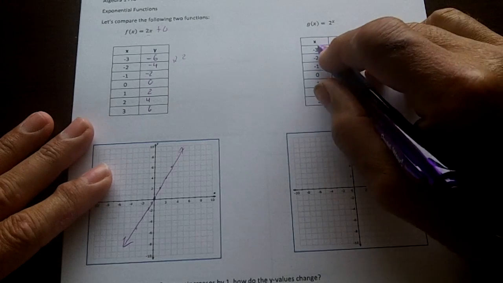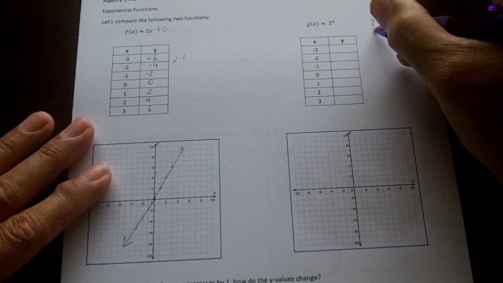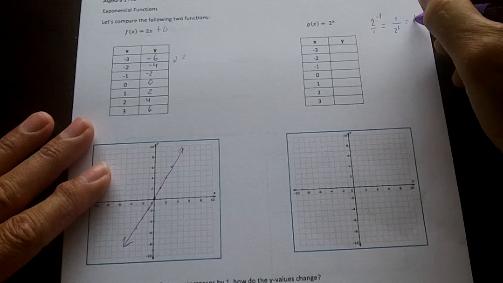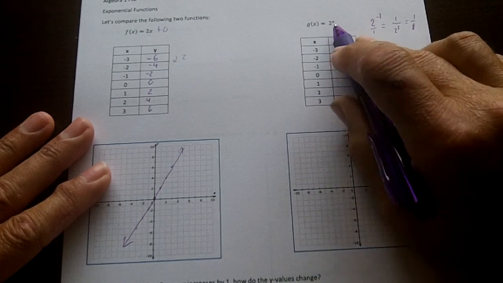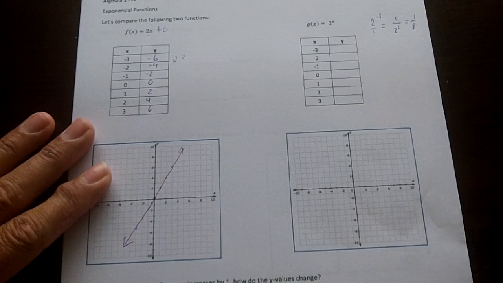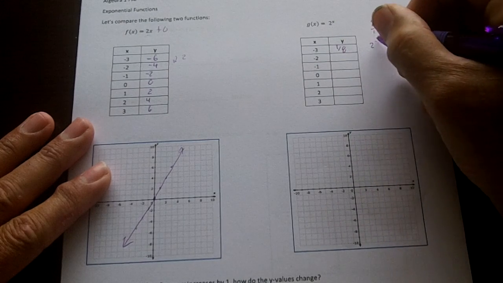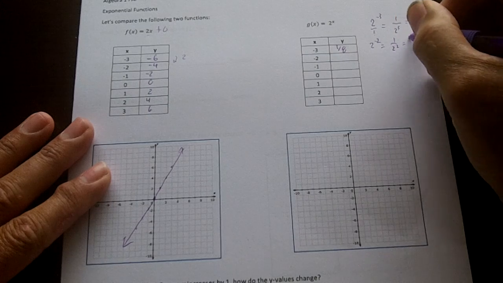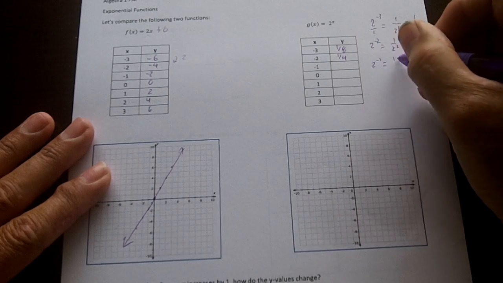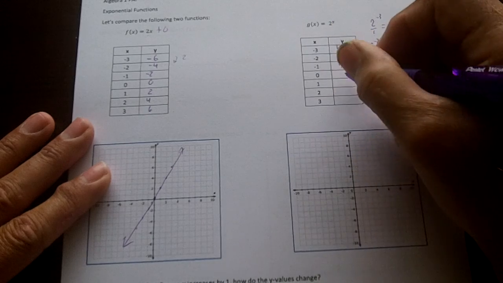Over here, though, you need to remember your negative exponents. If you do 2 to the -3, remember 2 is 2 over 1. This is going to turn into 1 over 2 cubed, which is going to be 1 over 8. When you have a negative exponent, it's going to flip your base and turn the exponent positive. You need to remember that. We did that earlier this year. So 2 to the -2 would turn into 1 over 2 squared, which should be 1 over 4. And then 2 to the -1 would turn into 1 over 2 to the 1, which would be 1/2. And if you put 0 in, you always get 1.